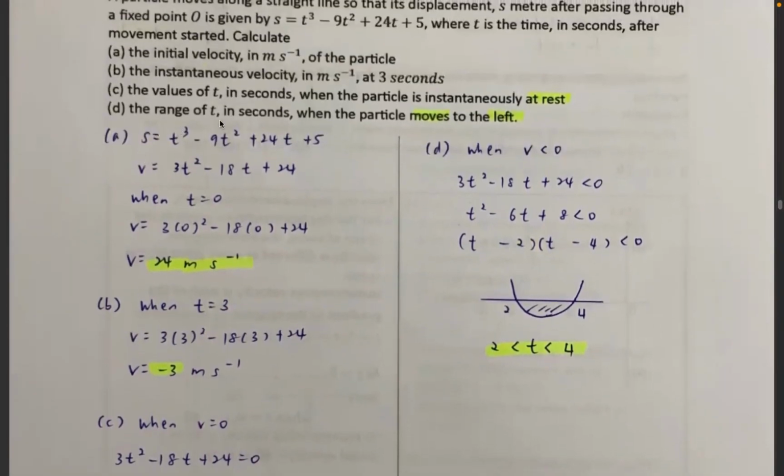Okay, D, the range of t in seconds when the particle moves to the left. Particle moves to the left means v less than 0. So this is your answer for V. 3t squared minus 18t plus 24 less than 0. Write down this step first, then only we do division. Divide every term by 3, and then we do factorization.